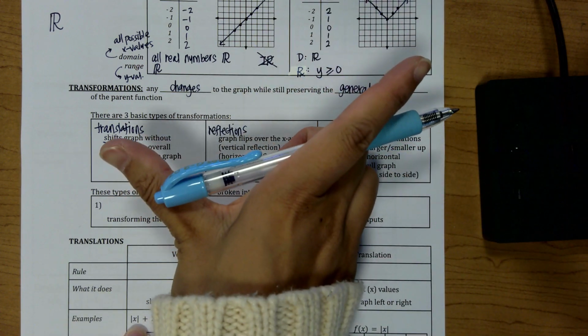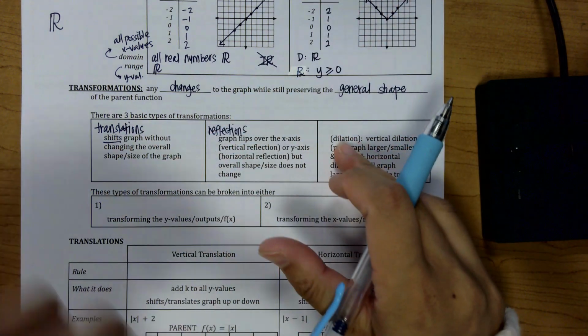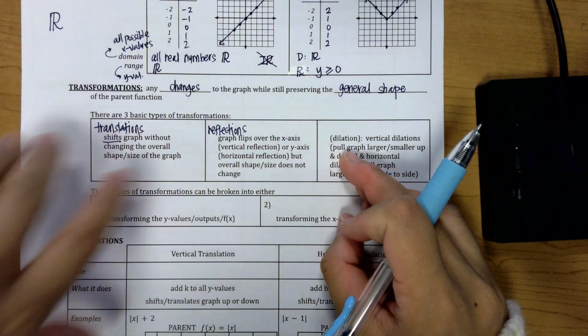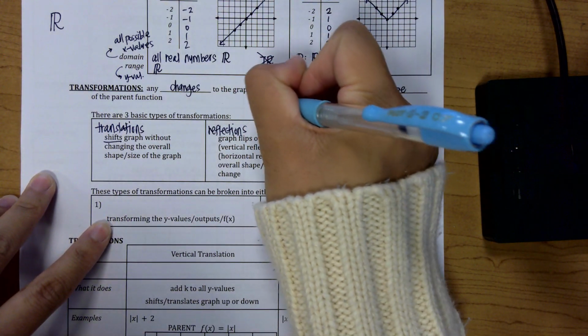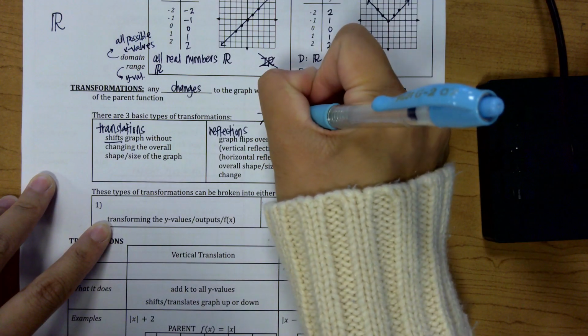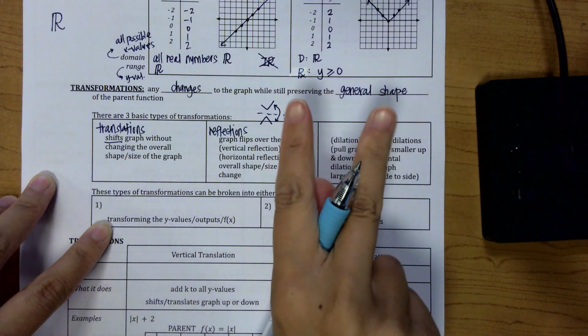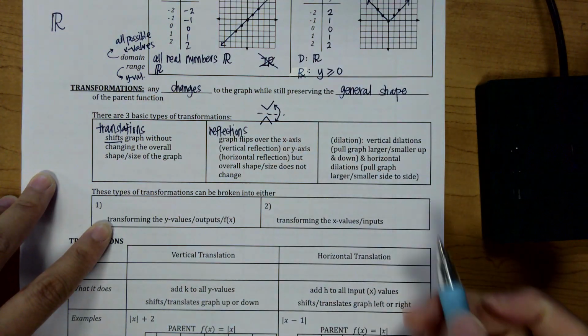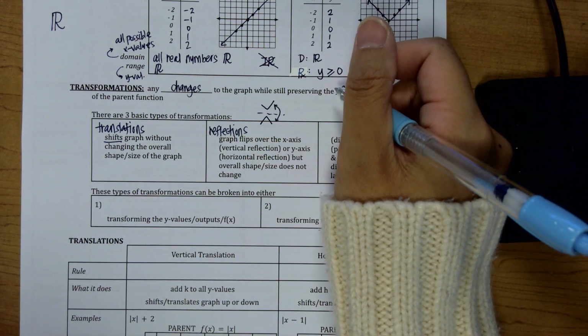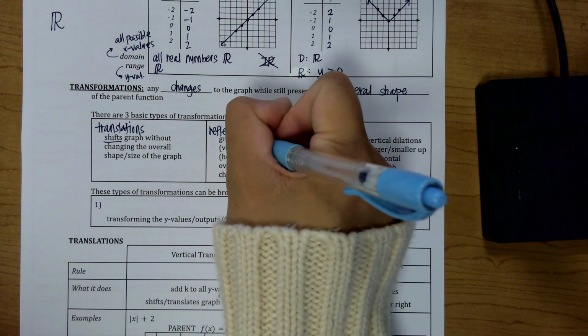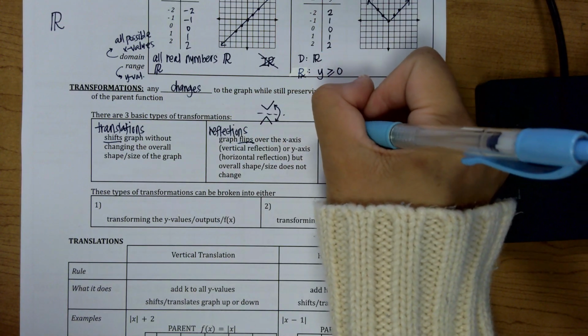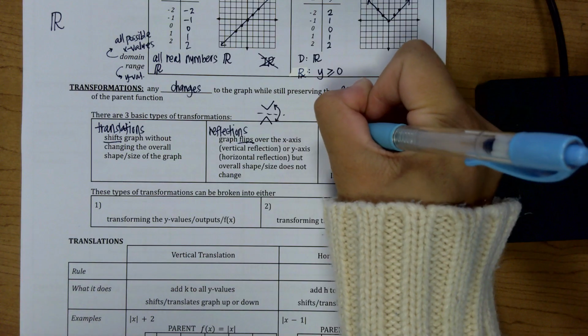So a V shape like this turns into a V shape like this, right? Sorry. Reflections are like V turns into this. Or you can go side to side reflections. Dilations, what you learned in geometry, are now going to be called stretches and shrinks.